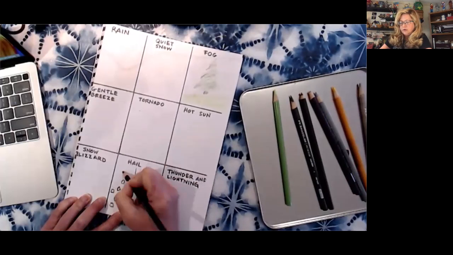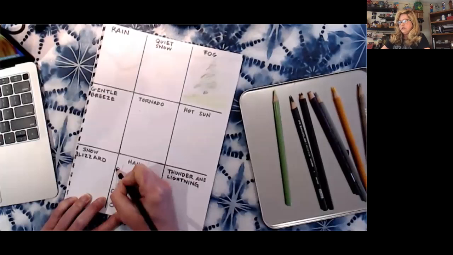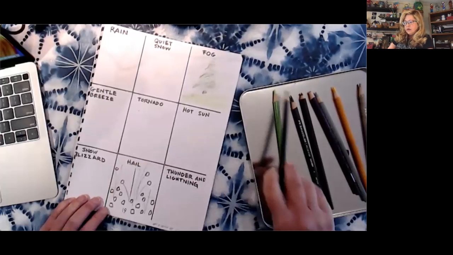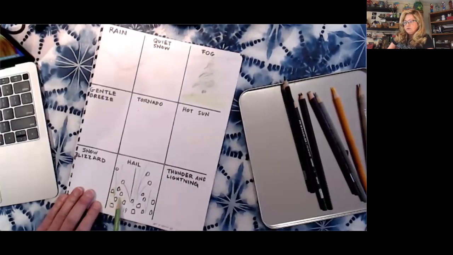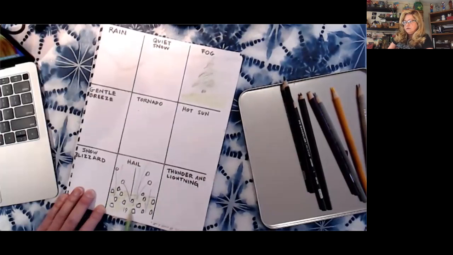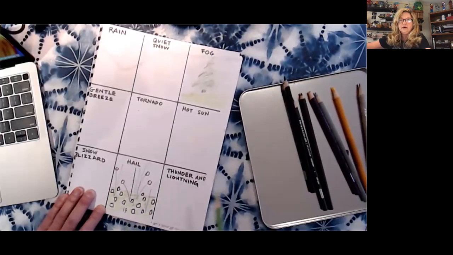So here I'm going to put another one that shows a particle bouncing there. I colored in some grass. So it just gives our mind the concept that there's a horizon line and that things are bouncing off perhaps a hard surface. Okay, so that might be a way to show hail.